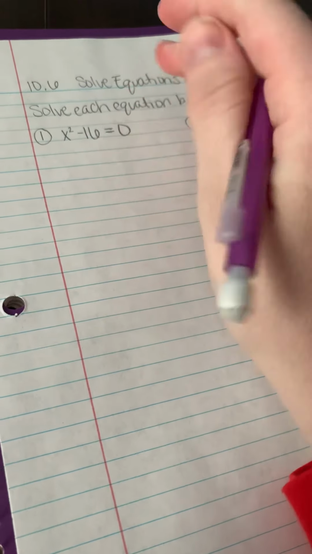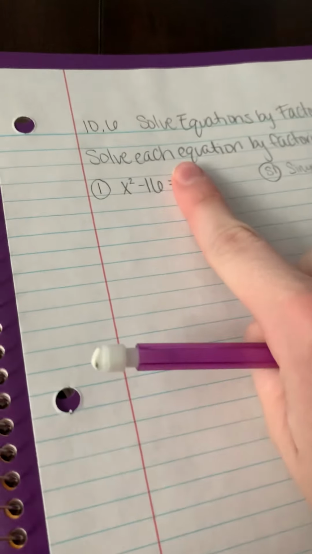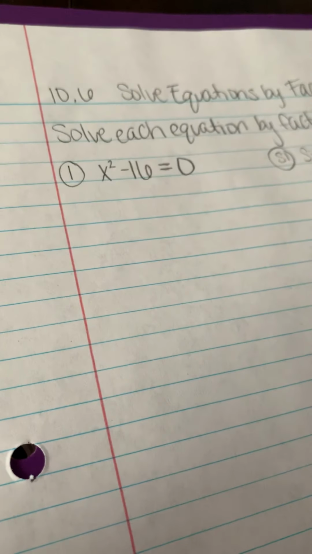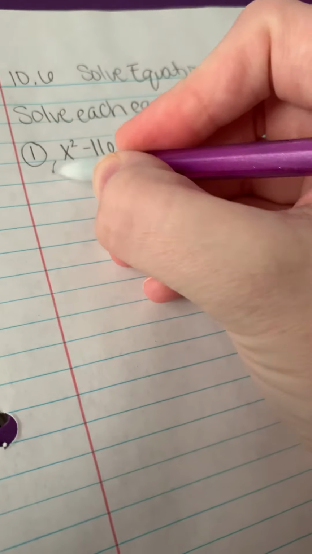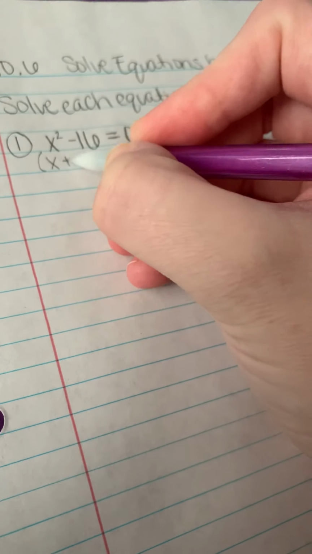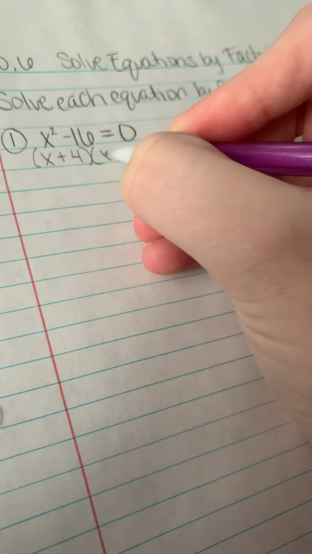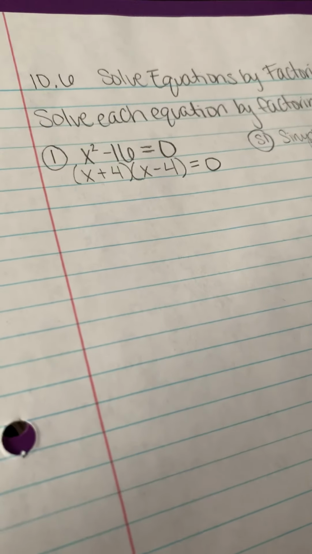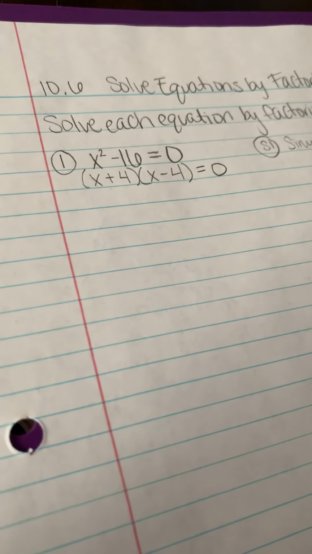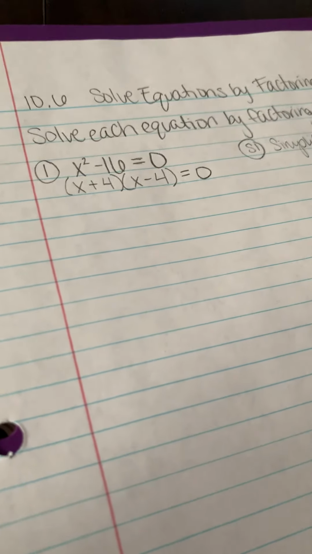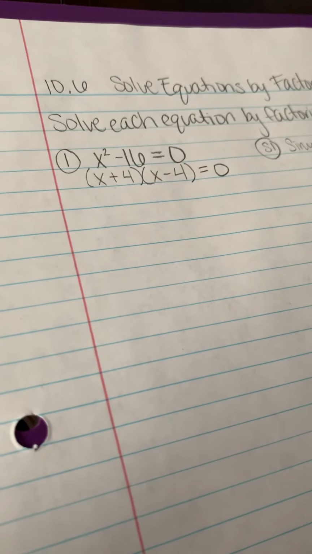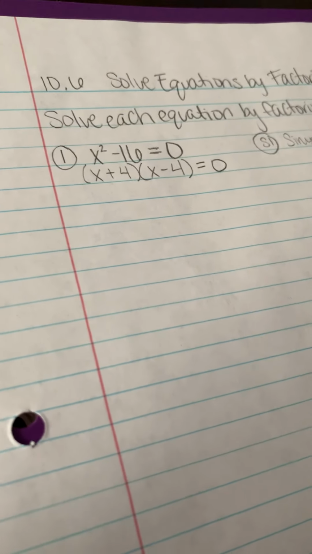So on the left side, what do we have? Difference of squares. So we're going to factor like it's difference of squares. So x plus 4, x minus 4. And that's still going to be equal to 0. Okay? So again, using the skills from 10-5, we factored and simplified difference of squares.